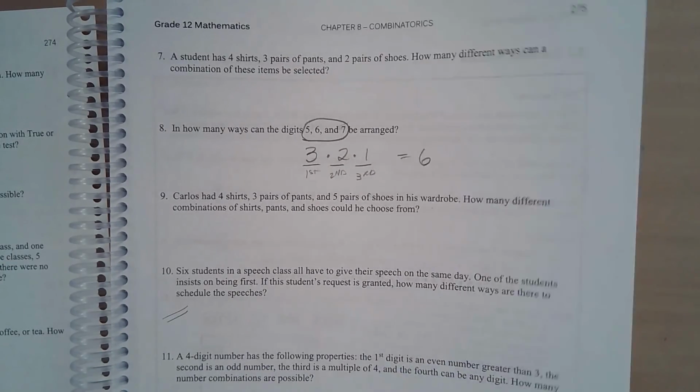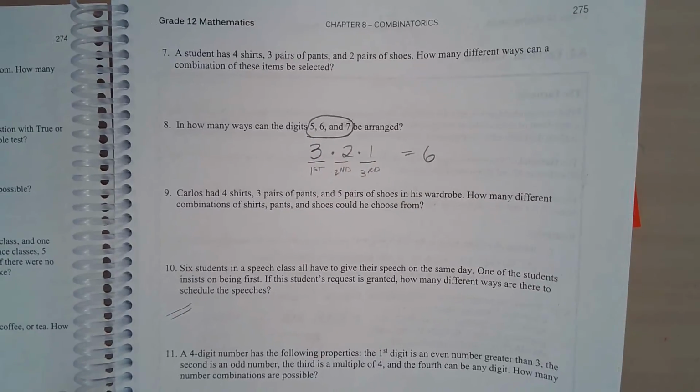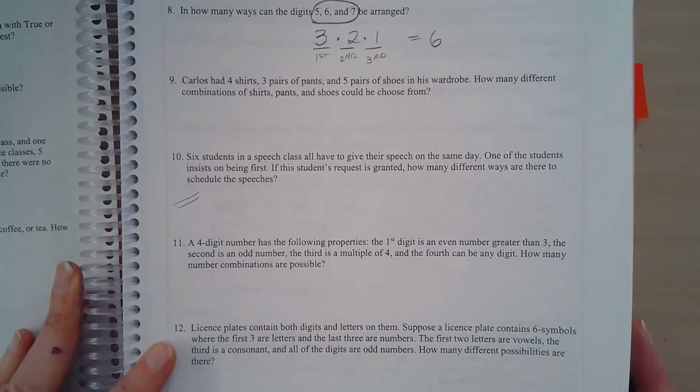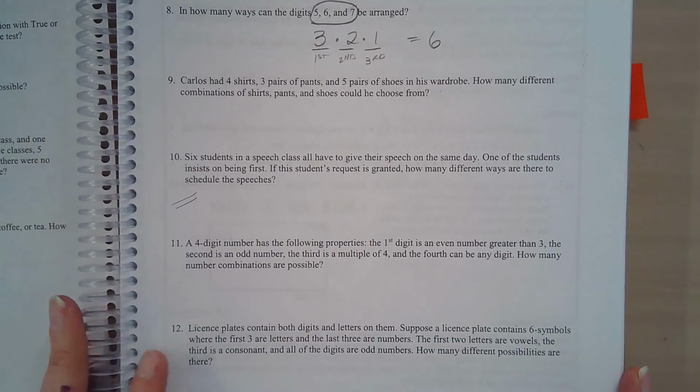Okay, let's talk about 11 and 12, then I'll let you guys go for a little break, and then I'll get you back in, and we're going to talk about factorial notation.